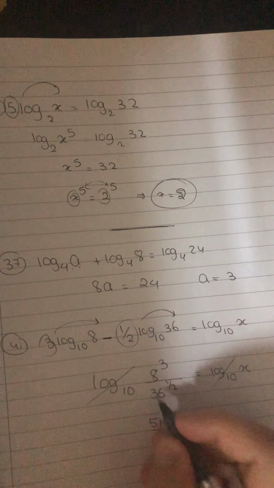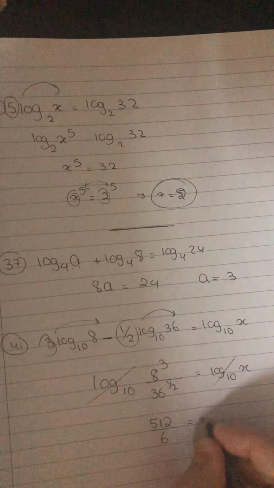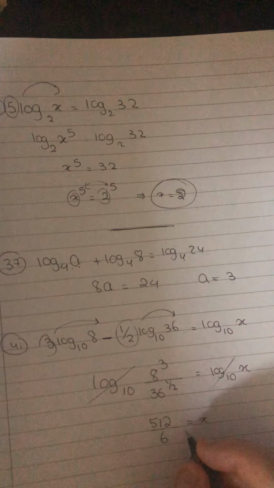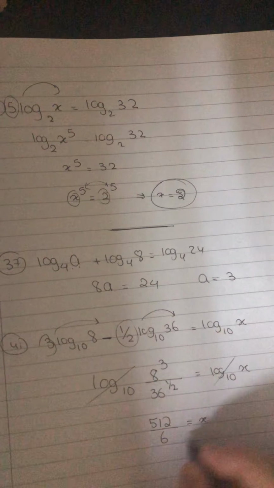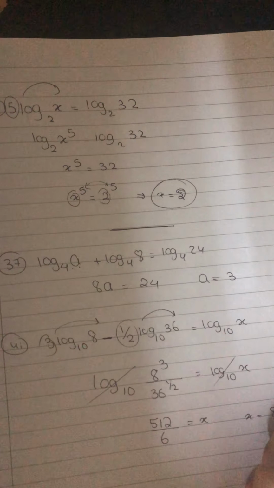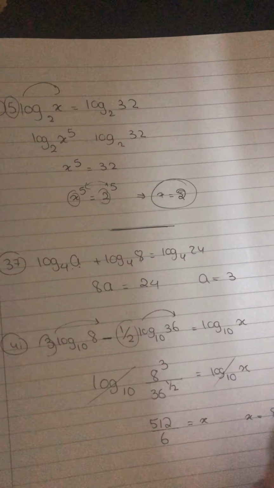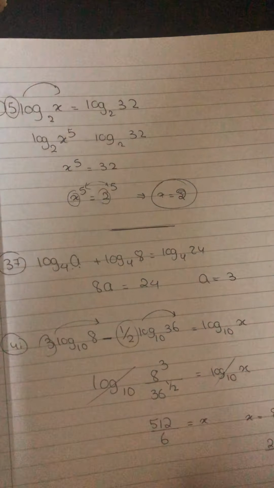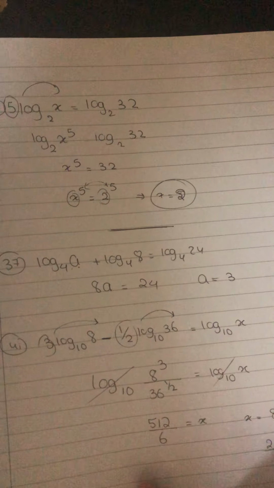This is root of 36, which is 6, equals x, and 512 divided by 6, you're going to end up with 85 and 1 over 3, or 256 over 3. This is the final answer for this question.